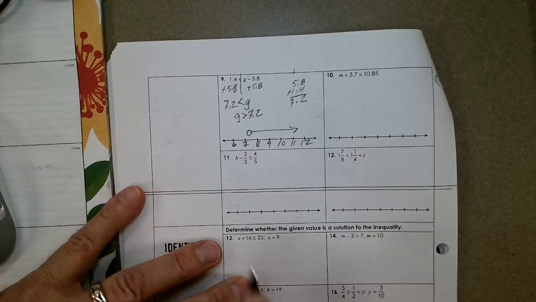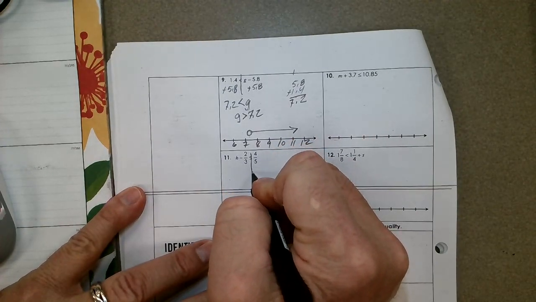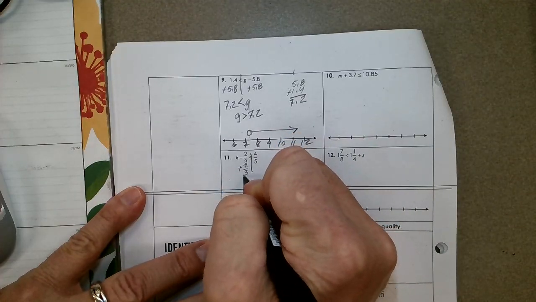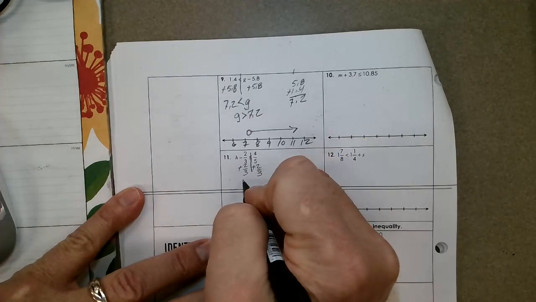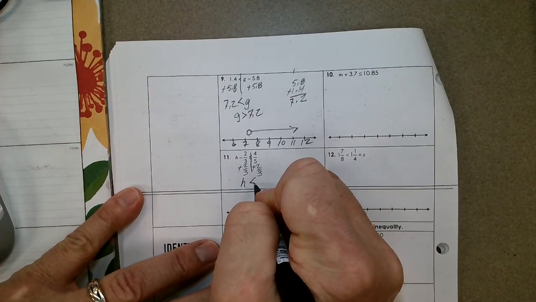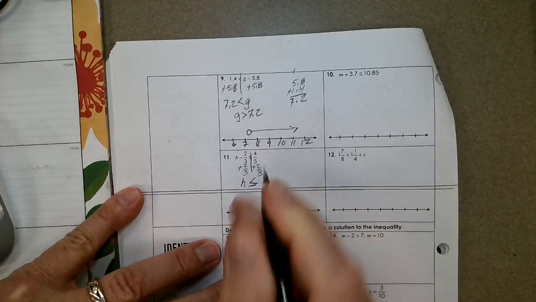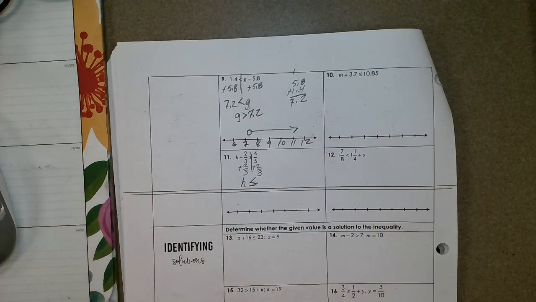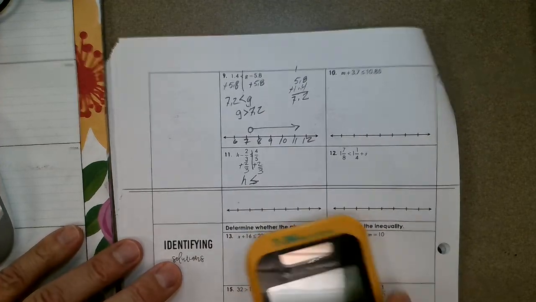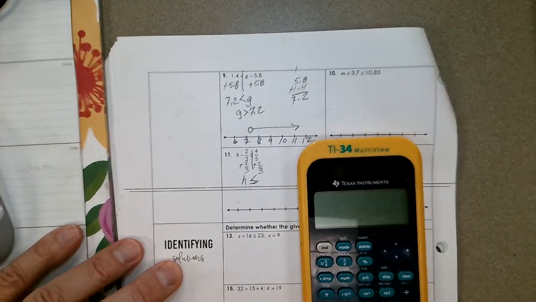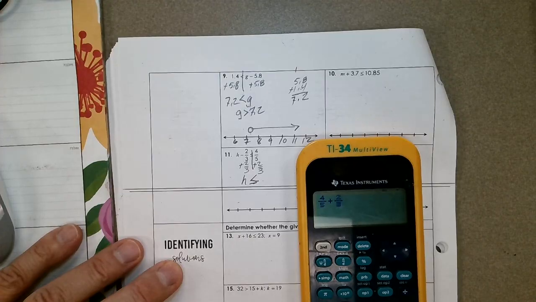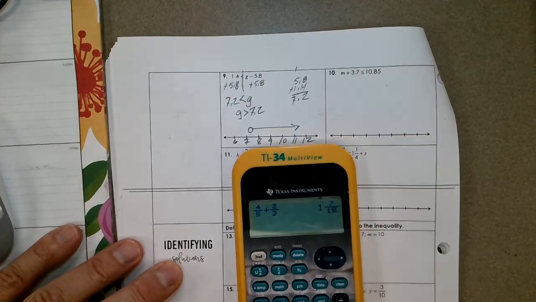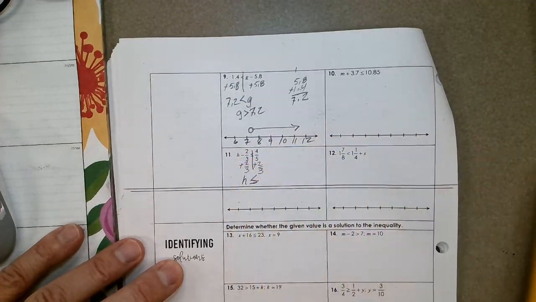Okay. Number 11. Balance beam. Add 2/3, add 2/3. H comes down. H is less than or equal to. So let's use our calculator here, right? All right, and these lines are coming from the copier, so I apologize. But anyway, 4/5 plus 2/3 is 1 7/15, right?